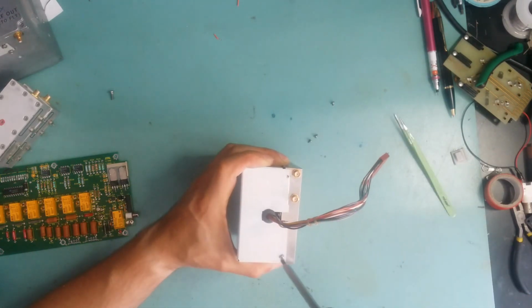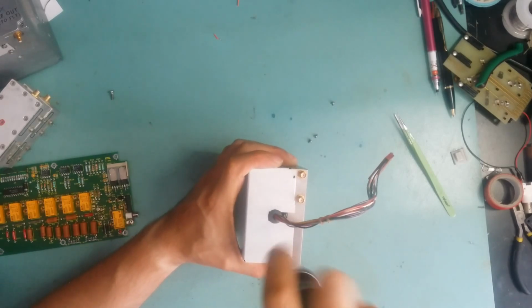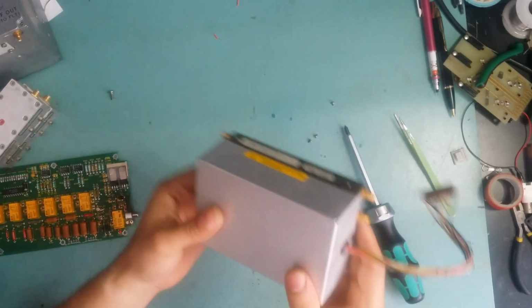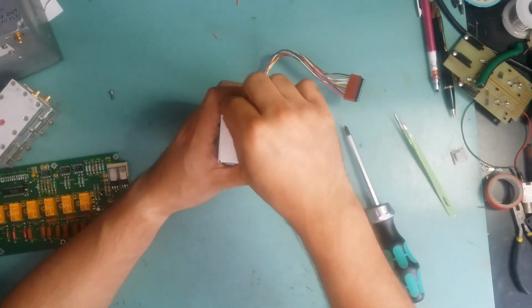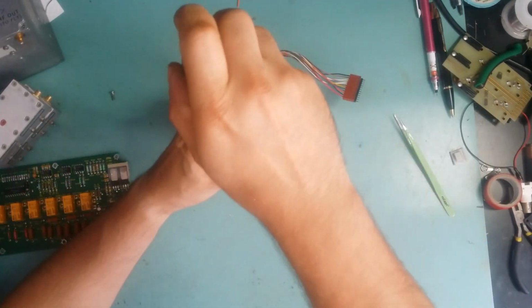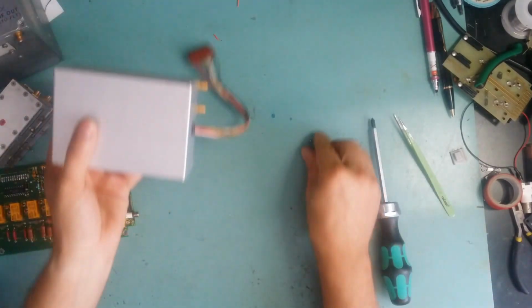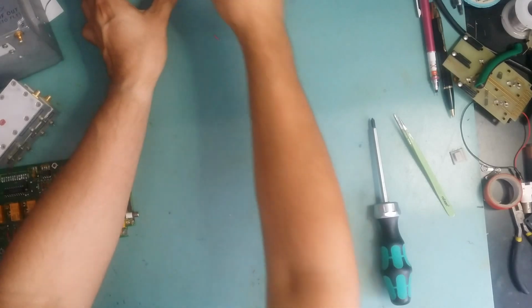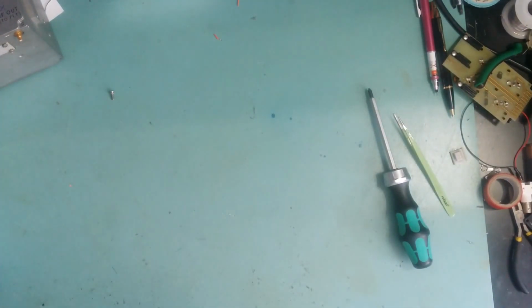I can just close this. Okay, I'll close that, screw it later. So that was the attenuator section. Just get rid of this and get rid of this.